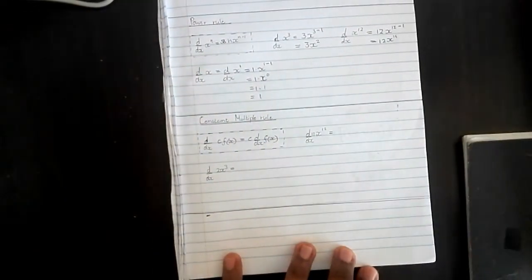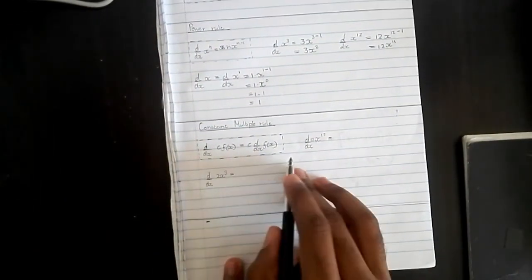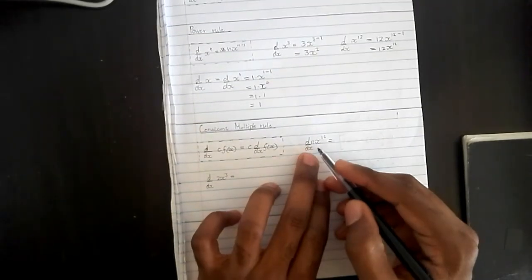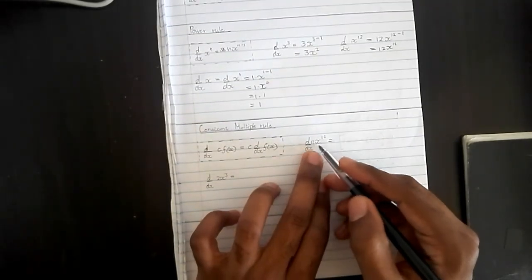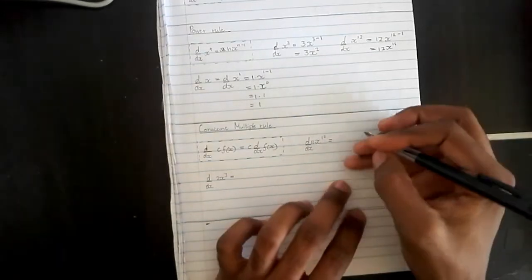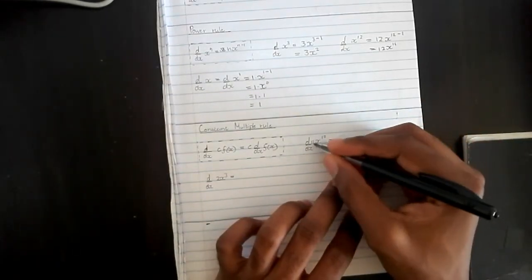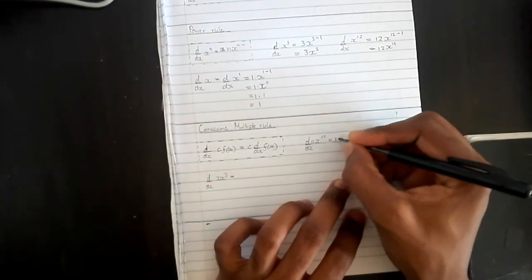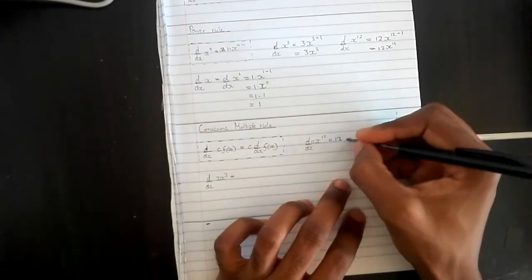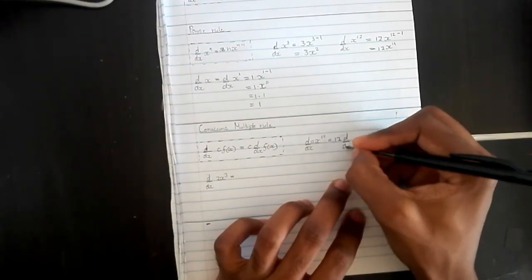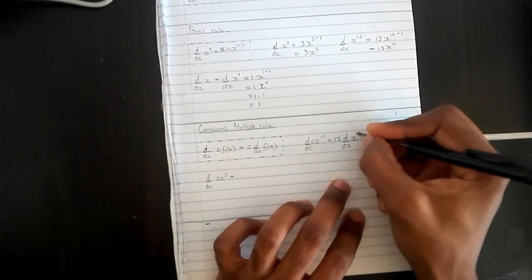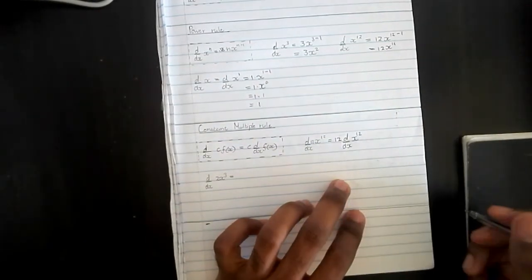Here we have d/dx of 12x to the power 12. Now 12 is our constant here, so we can put that aside for now. Get the derivative of x to the power 12, which is our function.